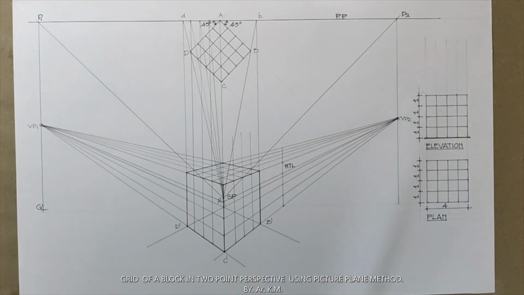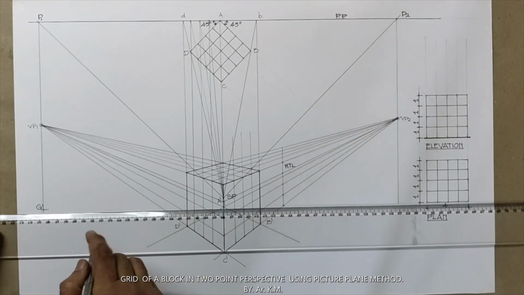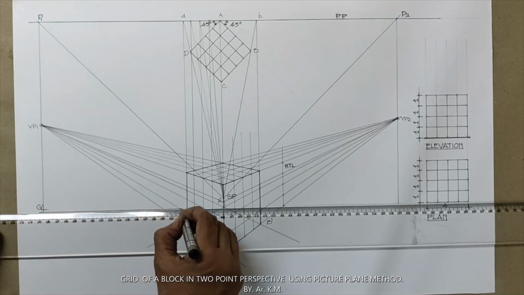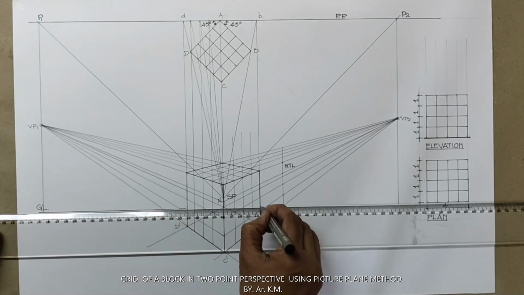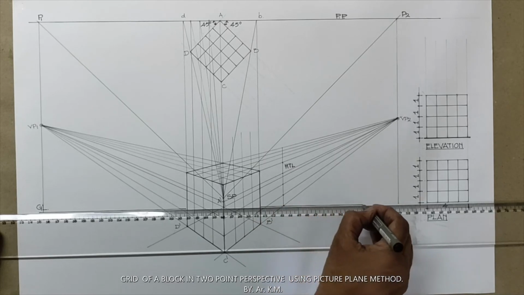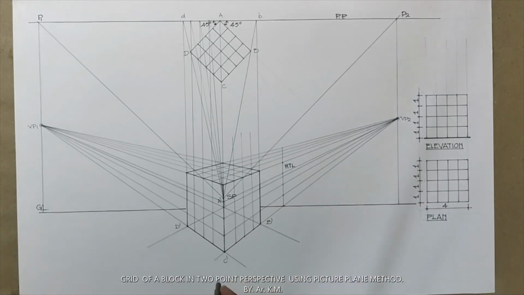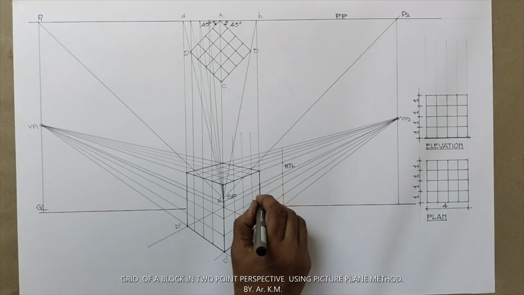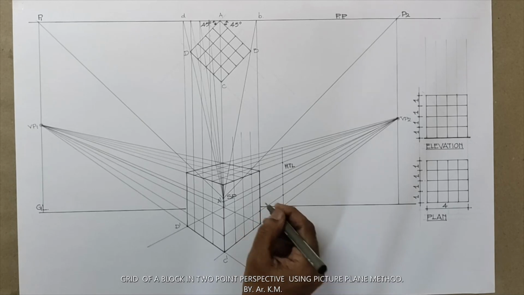Okay, and I can darken my GL now. I can stop it there. It looks nice. I didn't do that earlier. Now I'm doing. After the complete view is over, I'm darkening the ground line. So this and these are the dots I can highlight for understanding the grid.